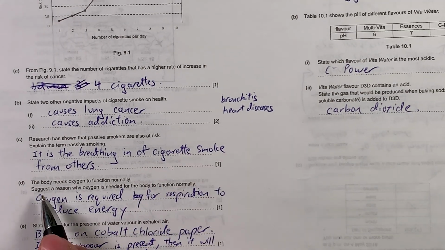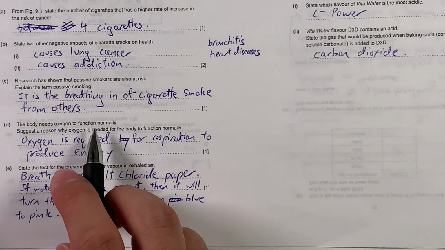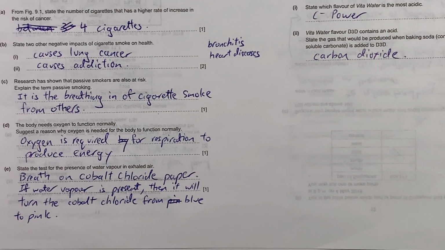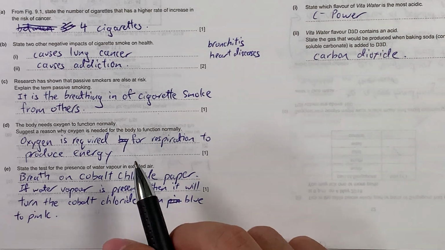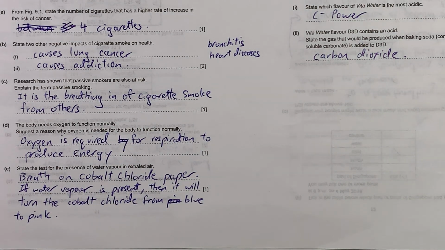Part D, the body requires oxygen to function normally. Suggest the reason why oxygen is needed for the body to function normally. Basically, respiration is the process where the body takes in oxygen and your digested food to produce energy. If you do not have the energy, then of course you will not have life. So for this particular question, you need oxygen for respiration to produce energy.